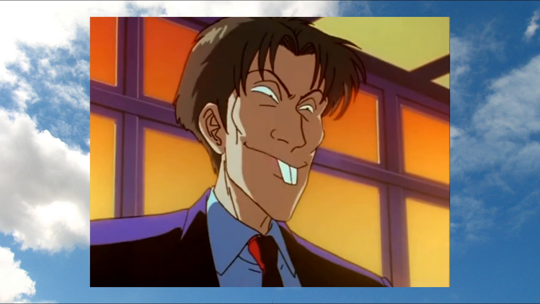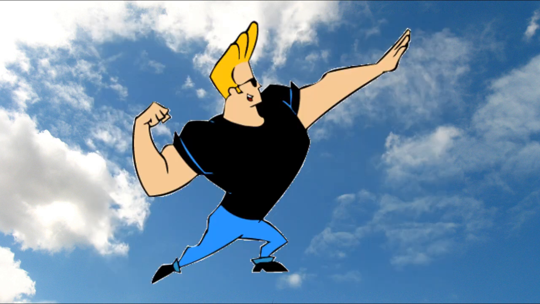In Yu Yu Hakusho, one of the teachers, Mr. Akashi, has rat-like qualities, including a long face, smaller, beadier eyes, and buck teeth. Rats typically have negative connotations, and likewise Akashi is a nasty little jerkwad. These signifiers work as visual shorthand, but can also be used to twist audience expectations by having the characters play against what their physical forms would imply.